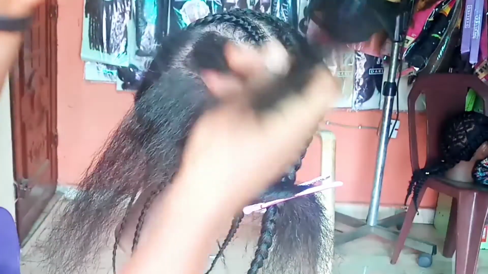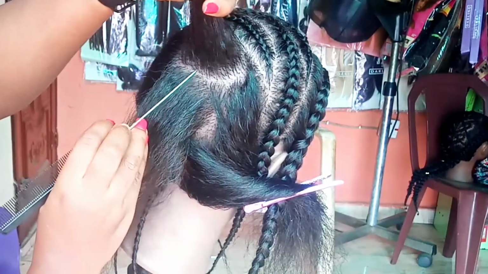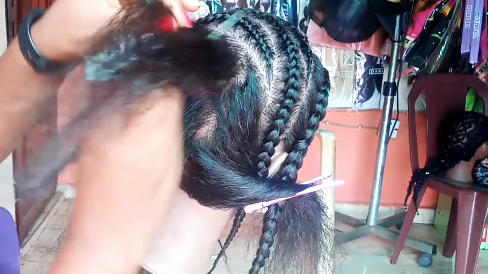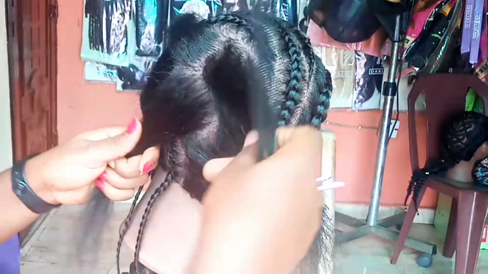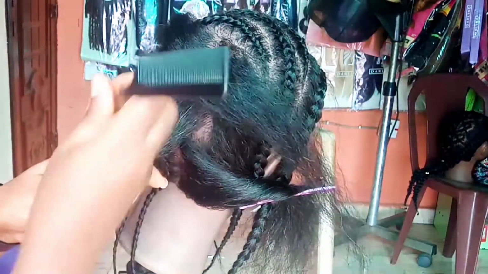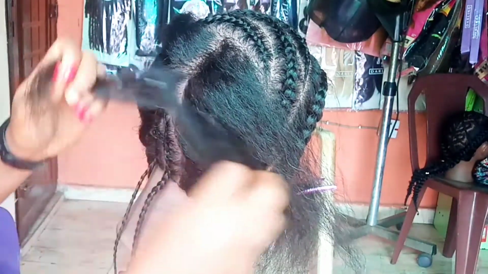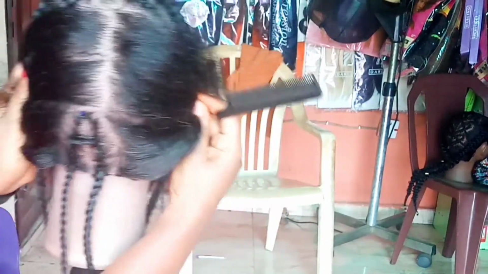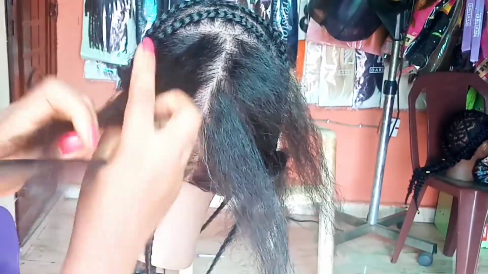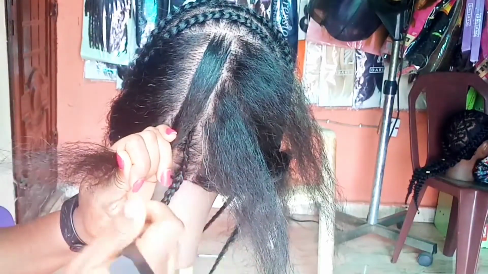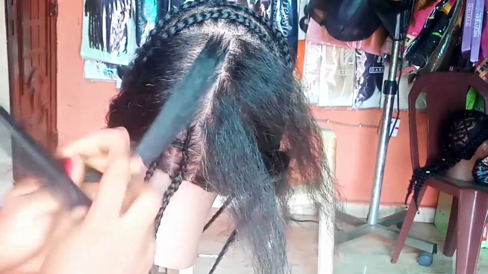I want to braid down this side, so I will just part this hair into, not necessarily two, this side is still more. Also do the same thing in the lower part, straight down. So I have this. I can now braid this down and then turn this way like that.